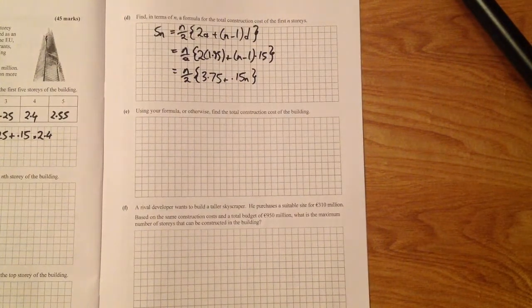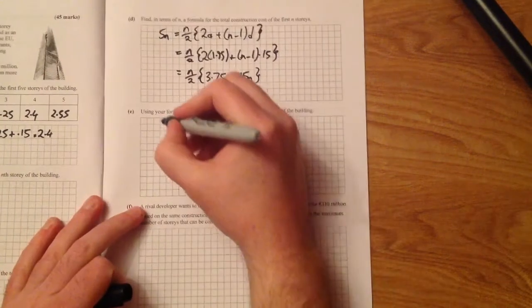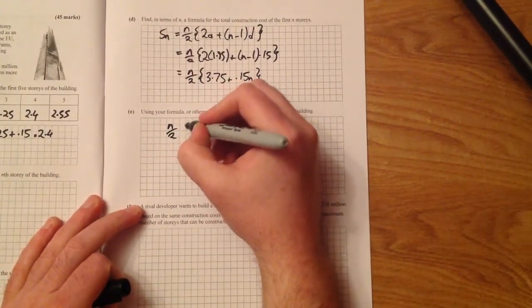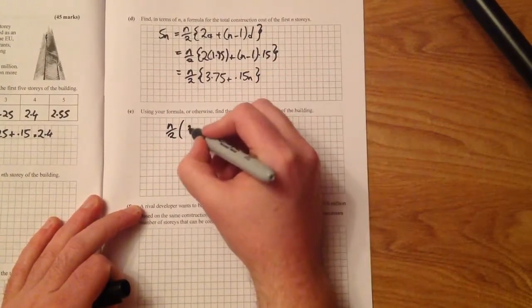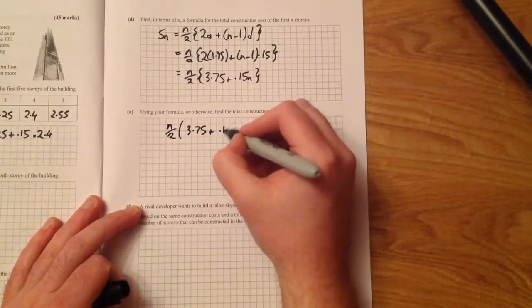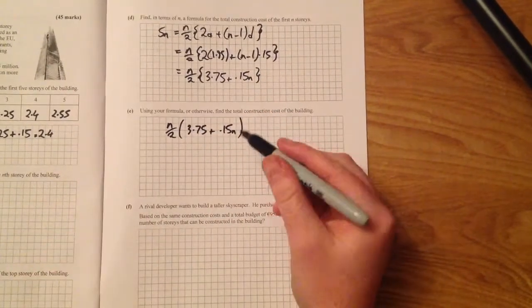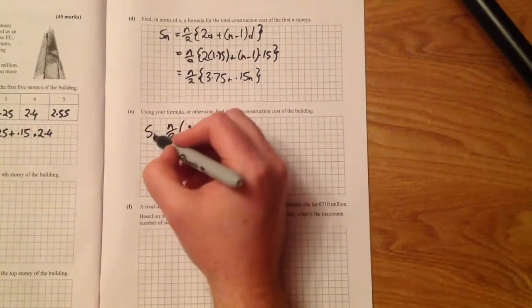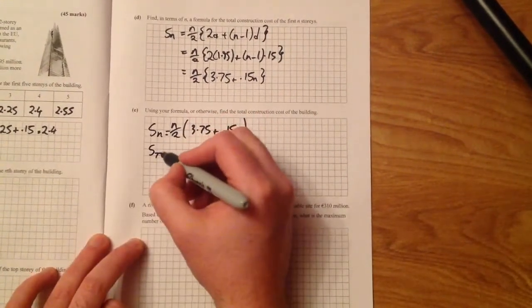Right. Part E says using your formula or otherwise find the total construction cost of the building. So let's go with the formula that we just worked out. We won't use curly brackets, we'll just use regular brackets: 3.75 plus 0.15n. So in this case, guys, we're trying to find S of n, or in this case, S of the 72 stories.